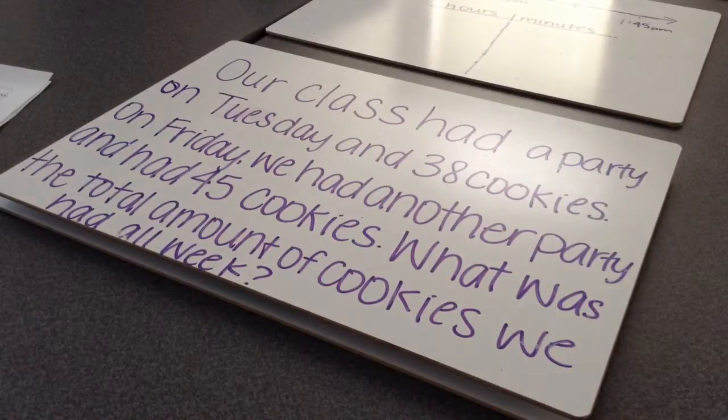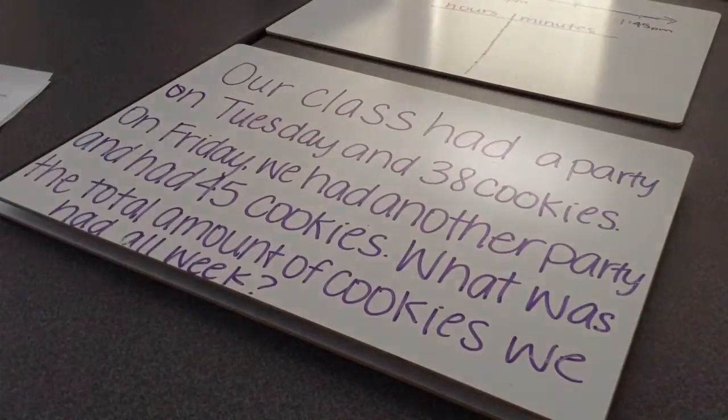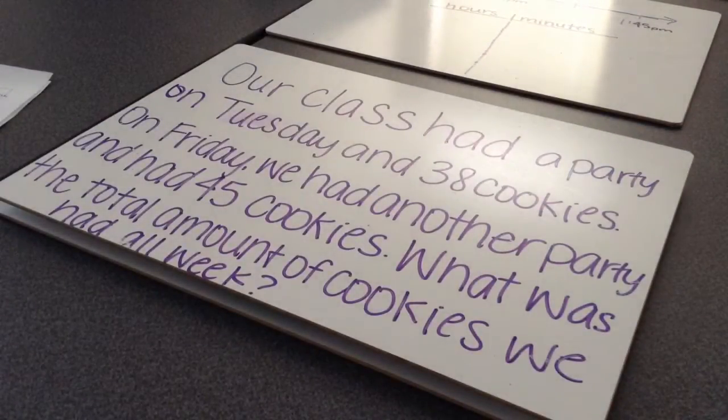Okay, so this is a lesson for second graders on teaching addition with regrouping. For our word problem, our class had a party on Tuesday and had 38 cookies. On Friday, we had another party and had 45 cookies. What was the total amount of cookies we had all week?